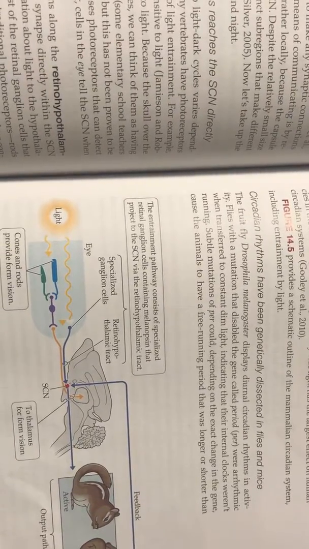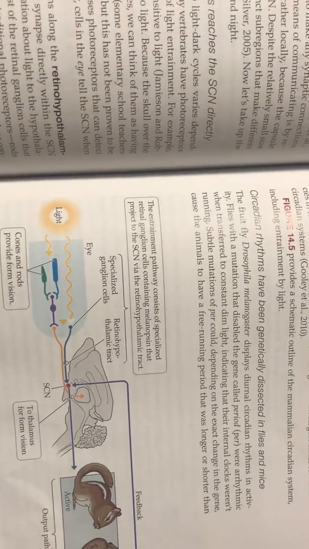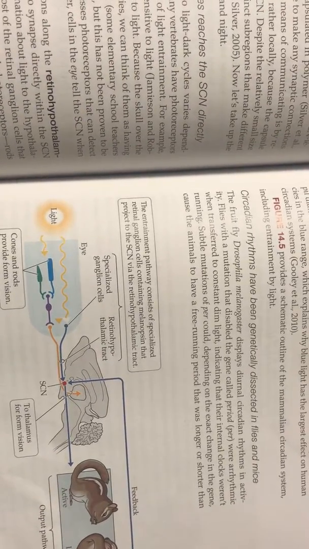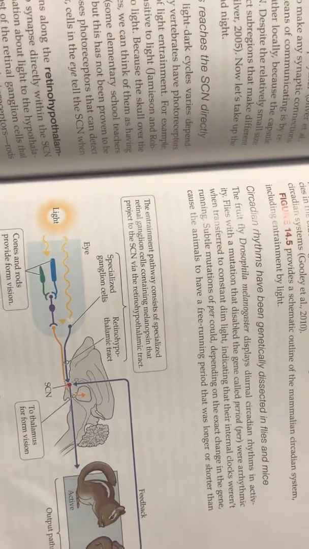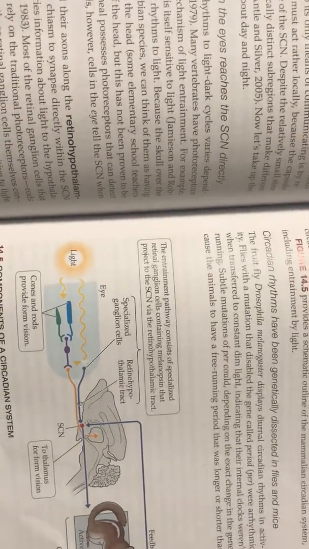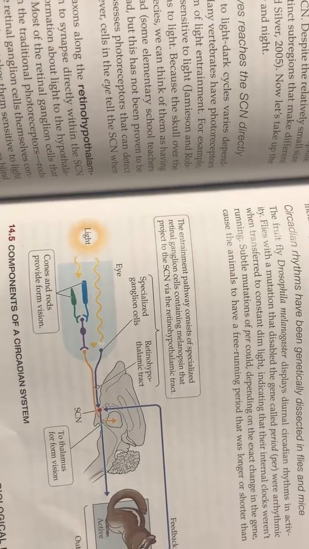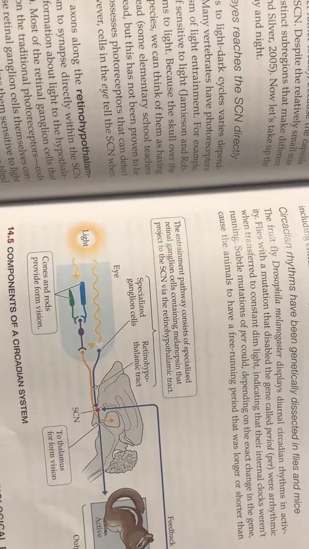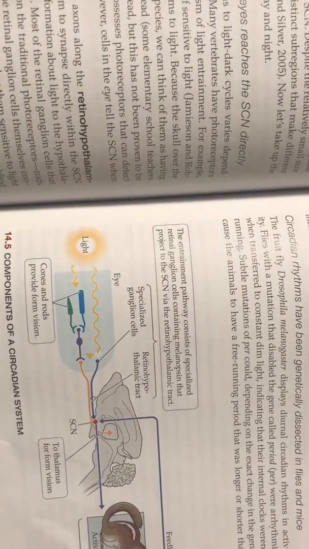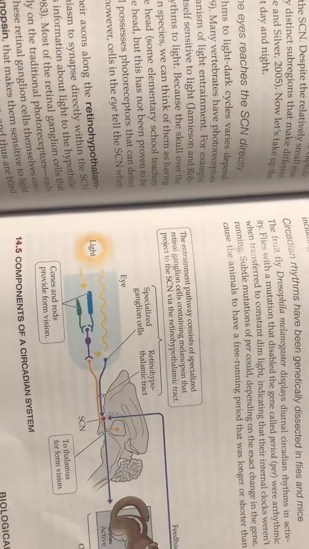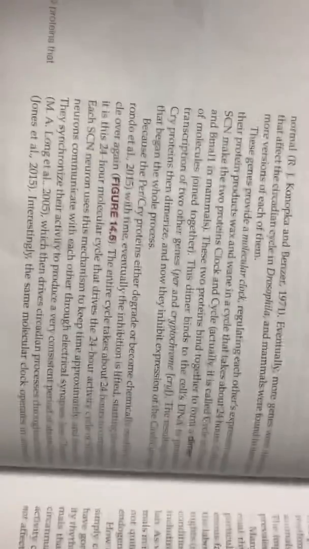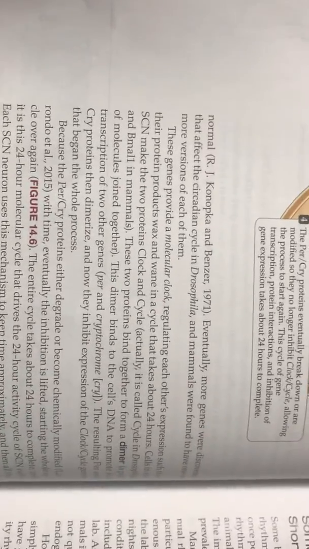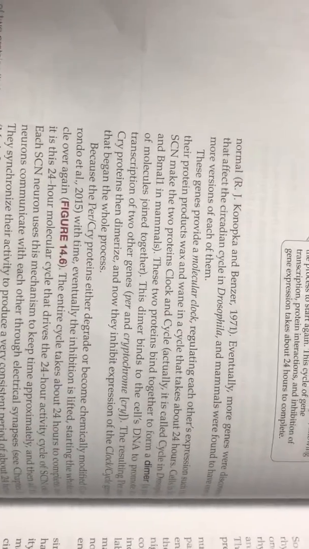Diurnal fruit flies with mutations to the PER gene were arrhythmic when transferred to constant dim light. Eventually, more genes were discovered that affect the circadian cycle in these fruit flies, and mammals were found to have one or more versions of each of them. These genes regulate each other's expression such that their protein products wax and wane in a cycle that takes about 24 hours.